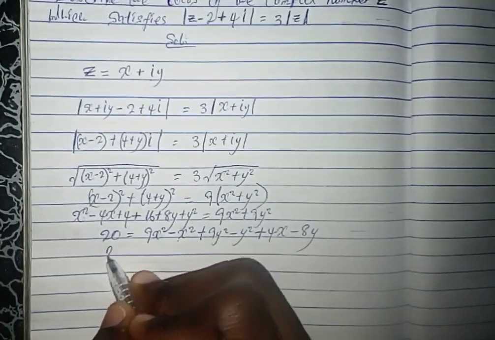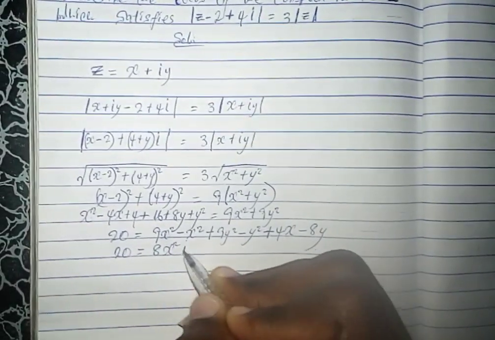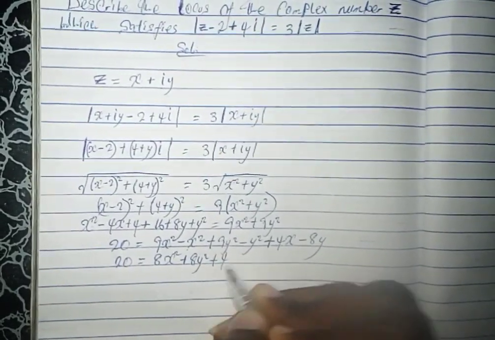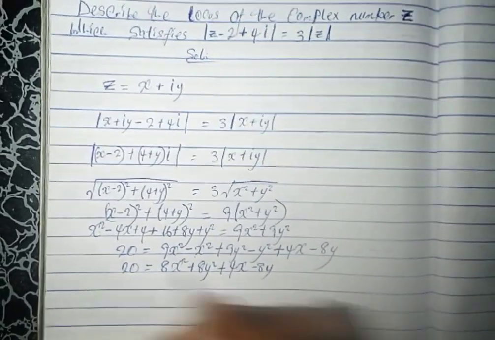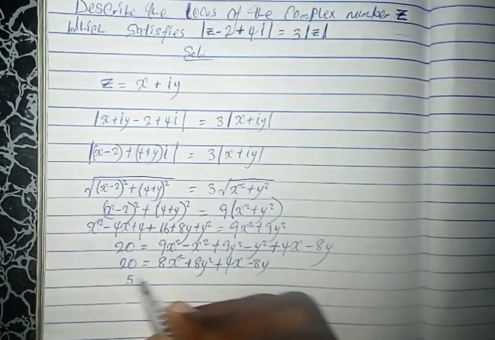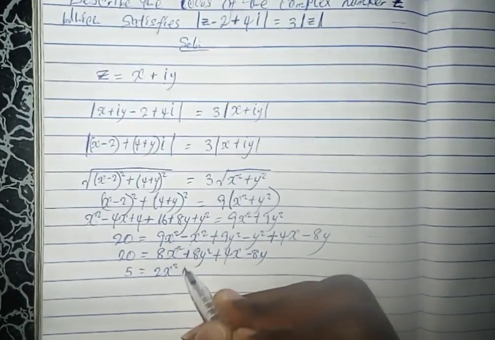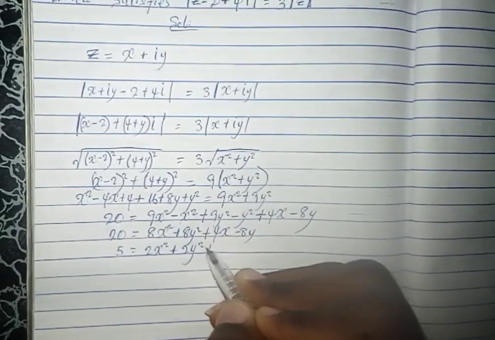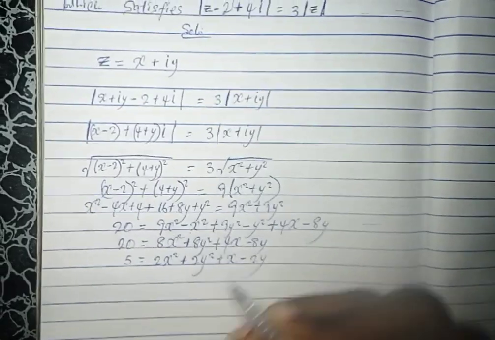So from this I got 20 is equal to 8x squared plus 8y squared plus 4x minus 8y. I want to divide through by 4 and I go 5 is equal to 2x squared plus 2y squared plus x minus 2y.